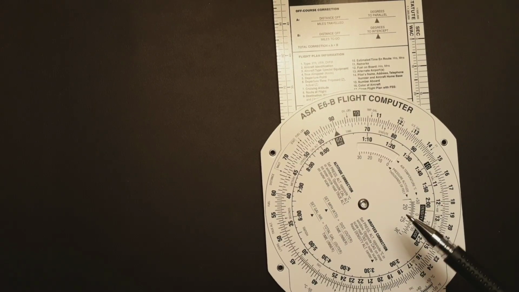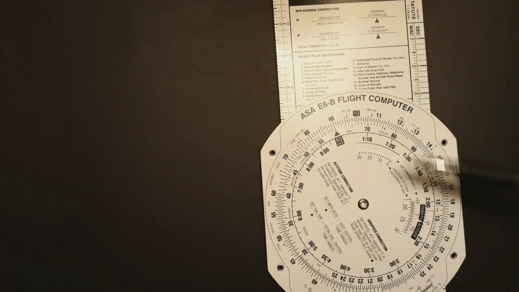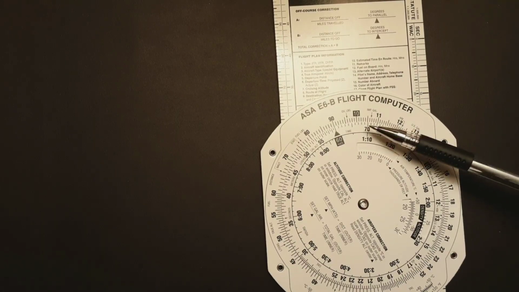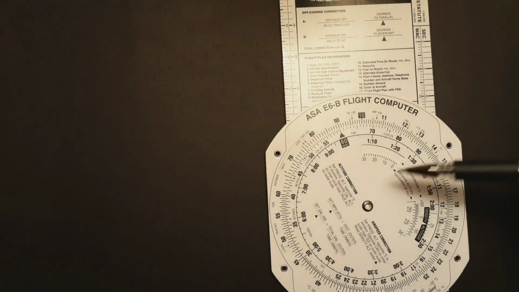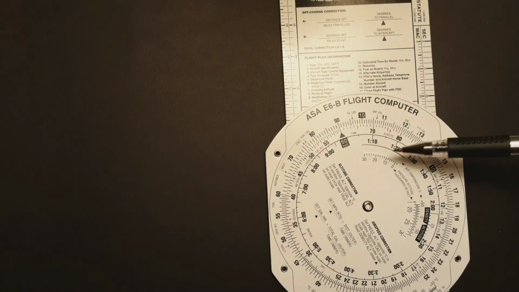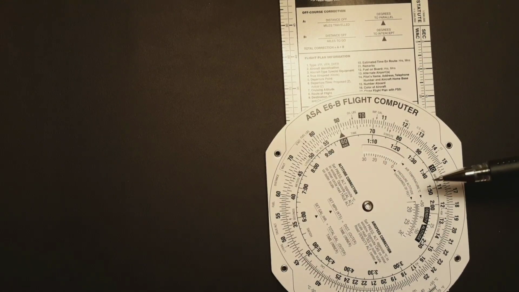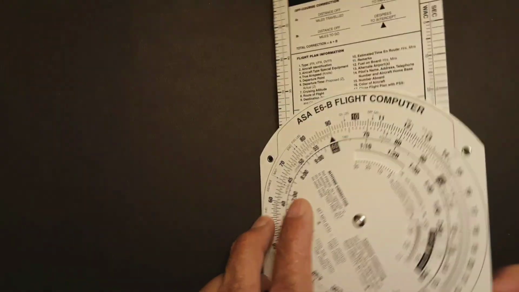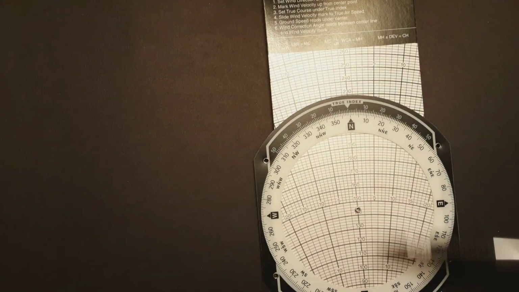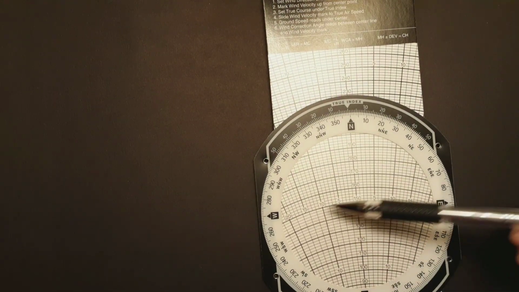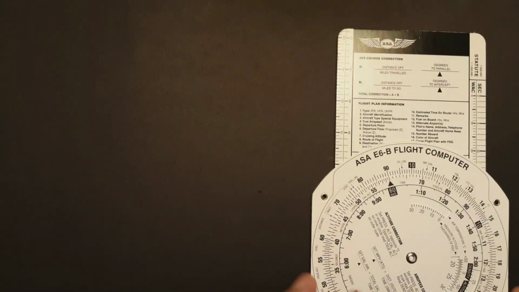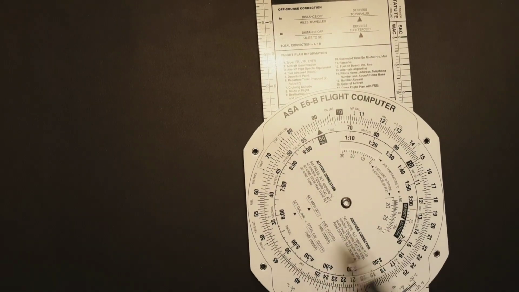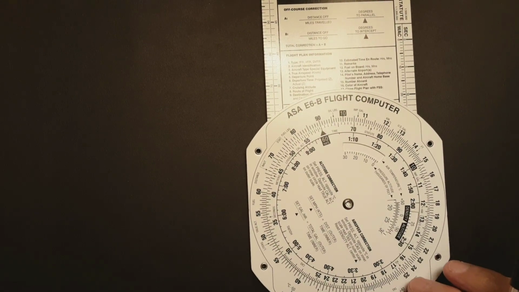Well, we have another calculator here. This is what they call the flight computer. This is really a computer for calculating distance, fuel, speed, and we have some other scales that we use to calculate wind. Here we have the scale for wind. So there are numbers here. We calculate the speed of wind. But here we have to see this face of this calculator.